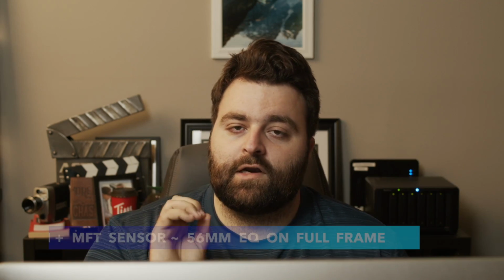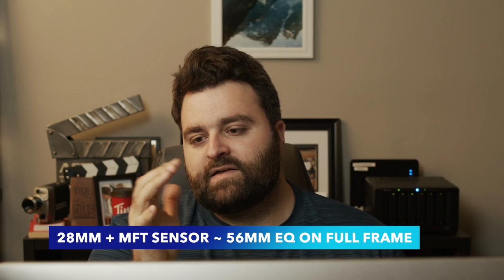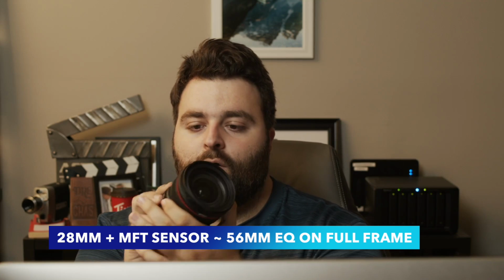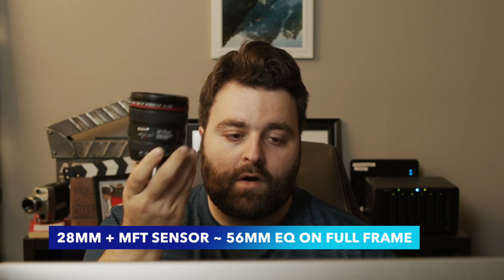So for example, if I were to use this lens at a 24 millimeter, that's going to be a relatively wider field of view. Right now we're using a 28 millimeter on a micro four thirds sensor, so it's going to crop in a bit, but it's still a relatively curved, wide shot. Now, for example, we are at a 24 on this lens.